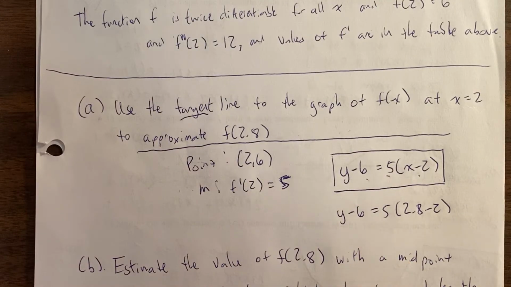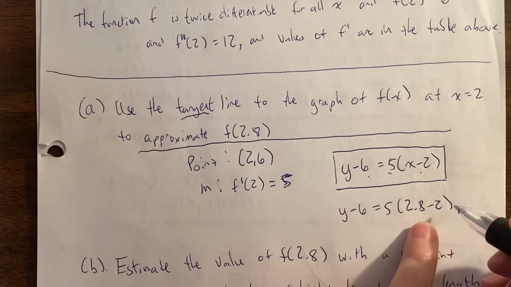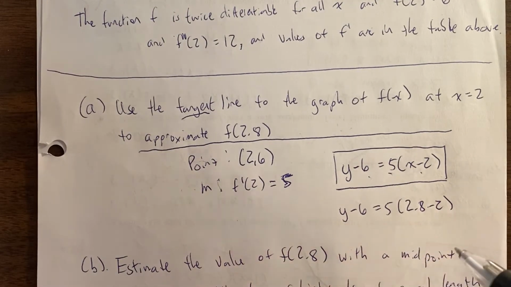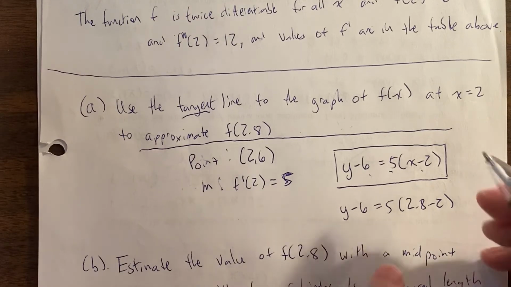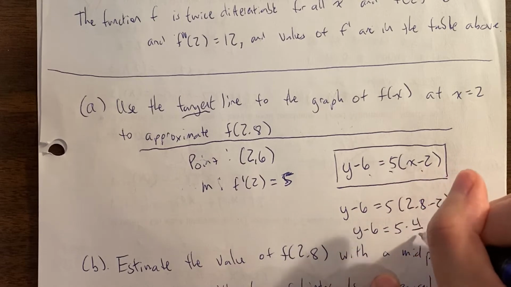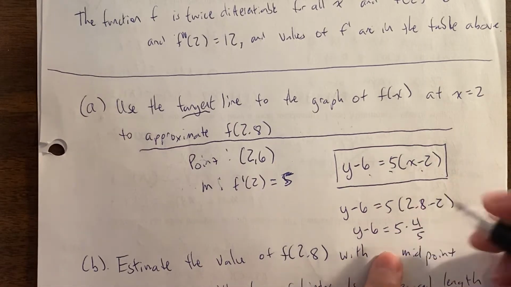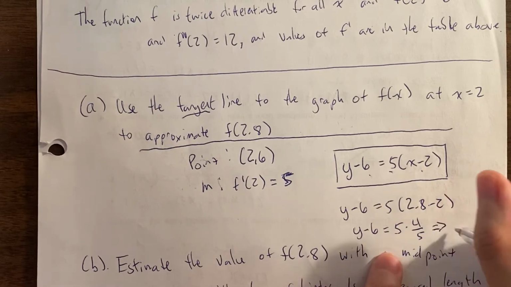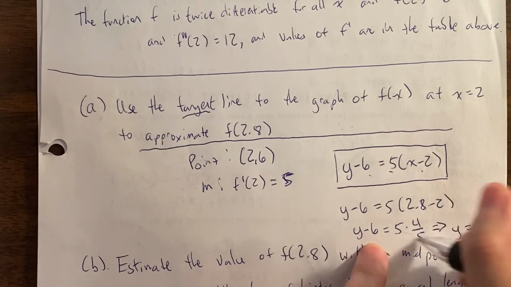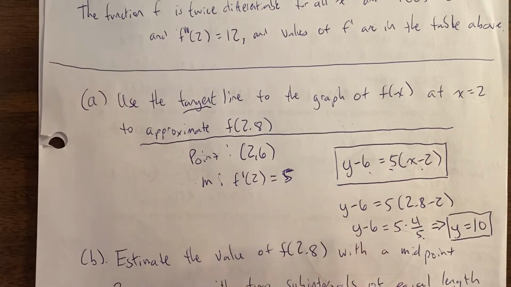I actually like to use fractions better because I deal with fractions a little bit easier and I mess them up a little bit easier, and I'm trying to avoid mistakes as much as possible. So 2.8 minus 2 is 0.8, but that's the same thing as 80 over 100 or 4/5. So I'm going to write it like that. And of course, that's lovely because the 5s cancel automatically. So it looks like we're going to get 4 plus 6. So that means that y is equal to 4 plus 6, because these will cancel, and then you'll add the 6 over. So the approximation ends up being 10.